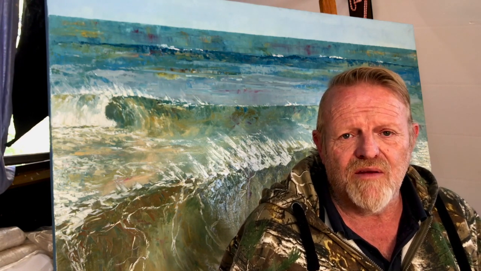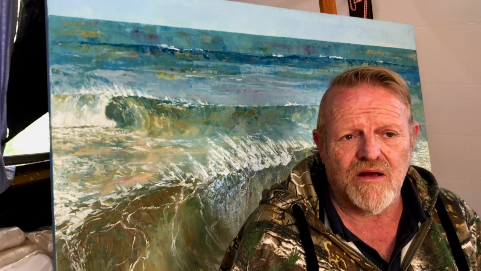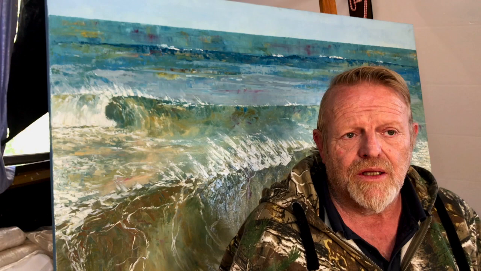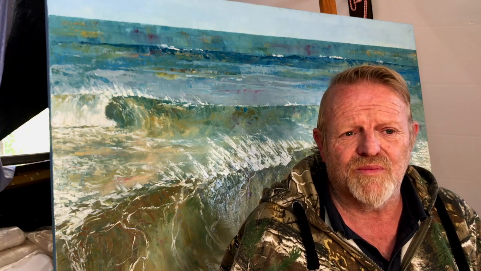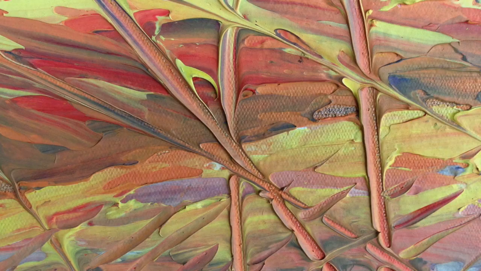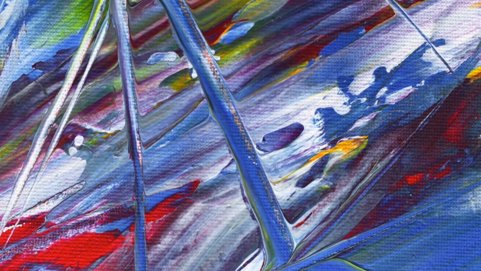So you've got to work really fast, and you've got to plan, and you've got to get a lot of paint down. I use a lot of paint, so it's not as enjoyable, but the results are very enjoyable. When you pull the paint through the different layers, and you get these fantastic abstract images inside the painting, it's very exciting for me.